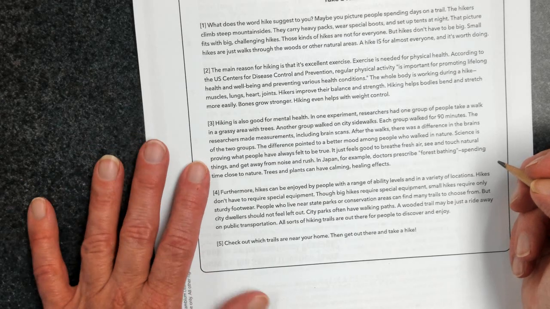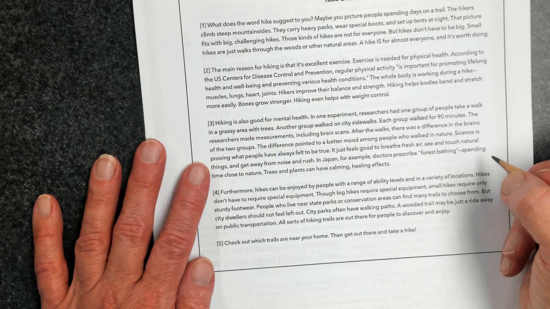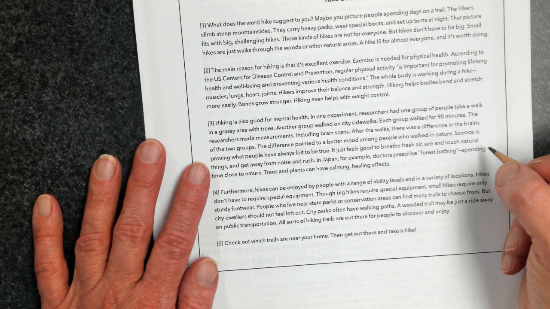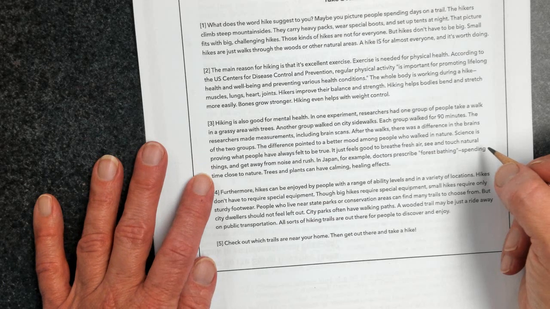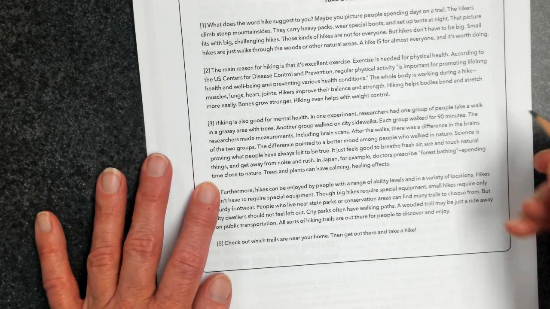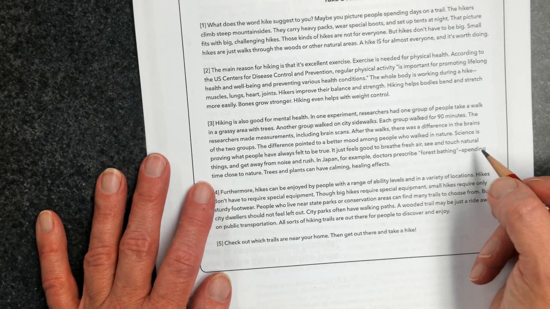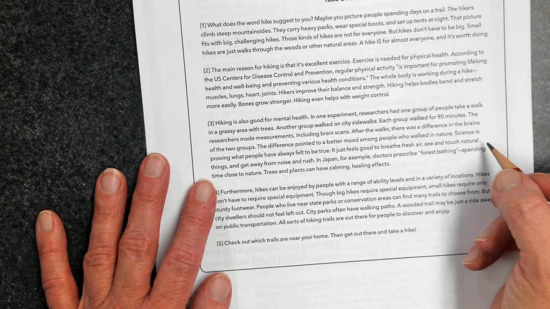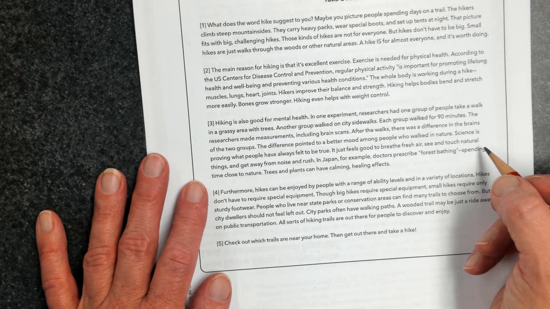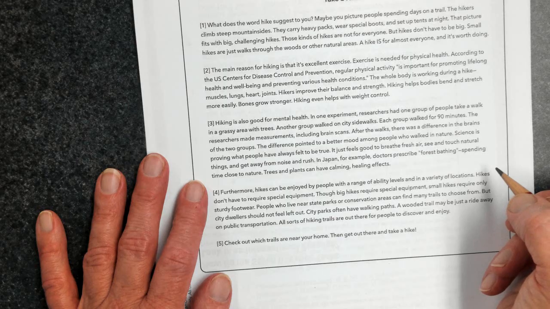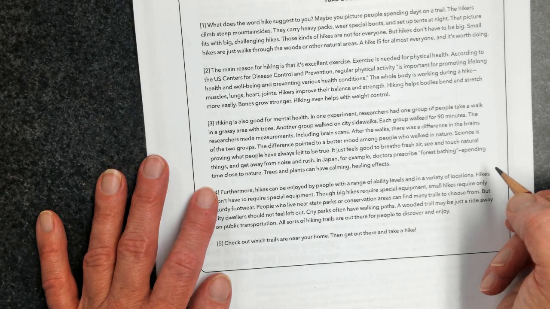The difference pointed to a better mood among the group who walked in nature, and science proving what people have always felt to be true, that it just feels good to breathe fresh air and see and touch natural things, and get away from the noise and rush. In Japan, for example, doctors prescribed forest bathing. Spending time close to nature, trees and plants have a calming, healing effect.